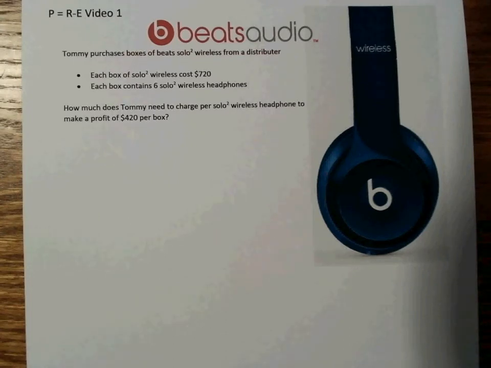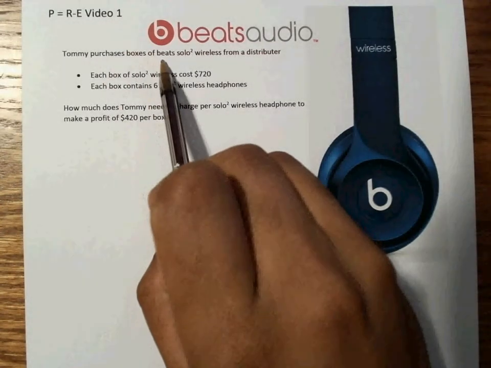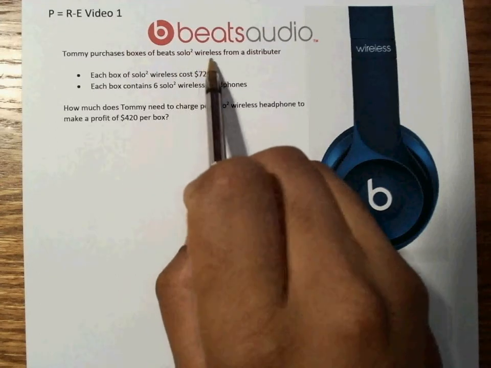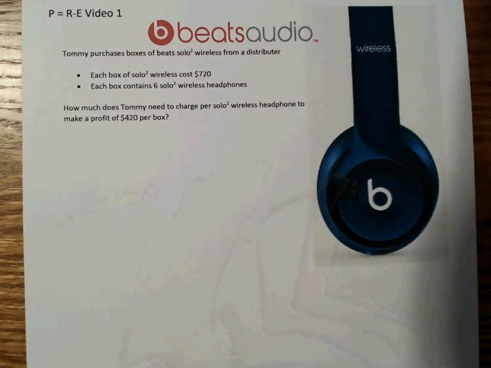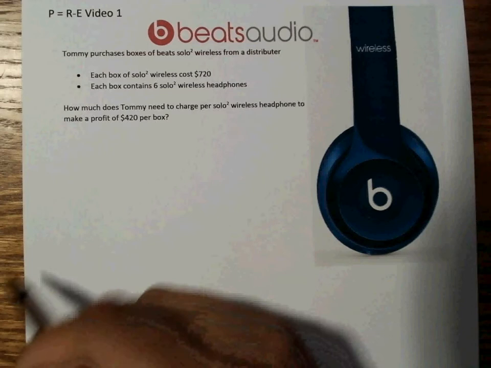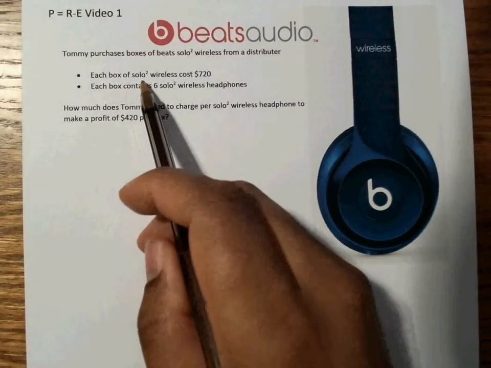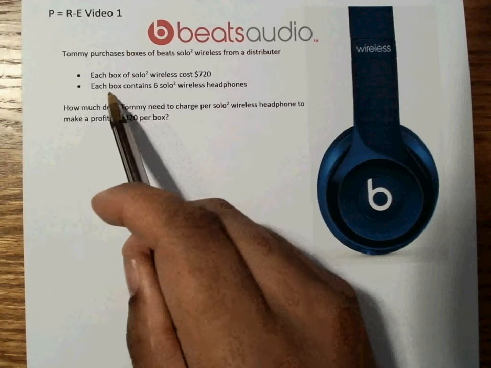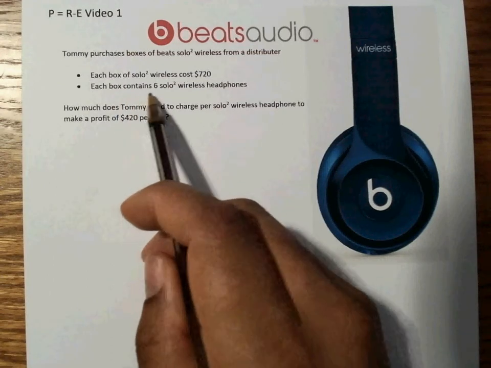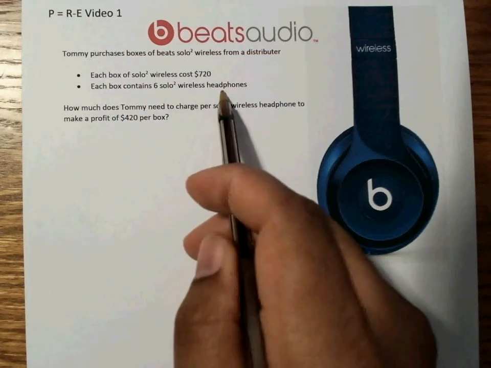So it says Tommy purchases boxes of Beats Solo 2 wireless from a distributor. So this is it here, just in case you didn't know. This is basically some headphones that have really good quality sound. Each box of Solo 2 wireless costs $720. Each of those boxes contains 6 Solo 2 wireless headphones.